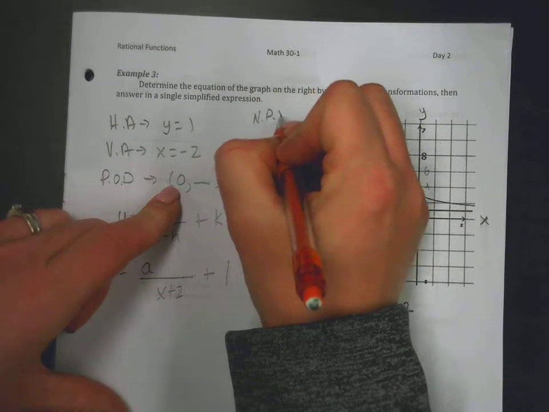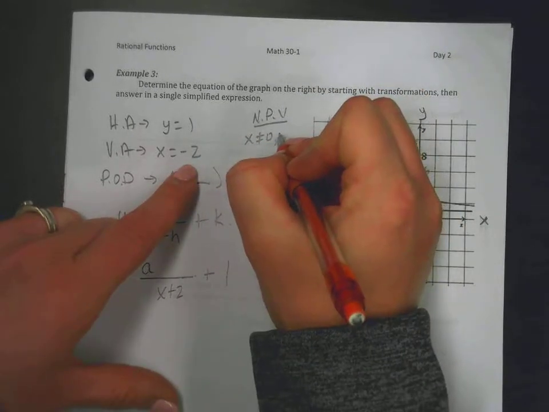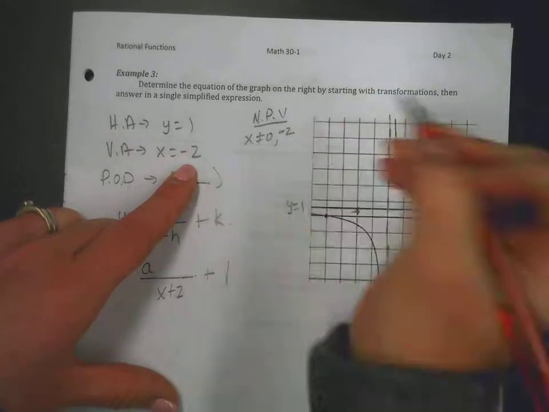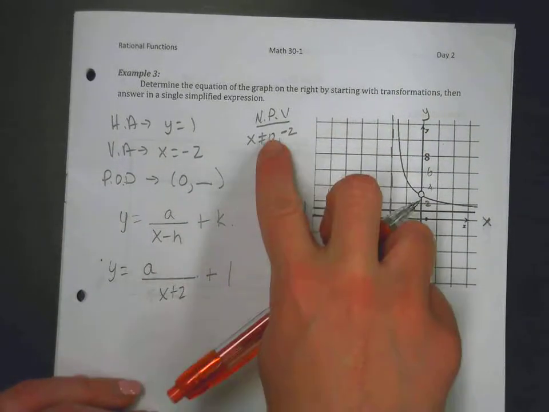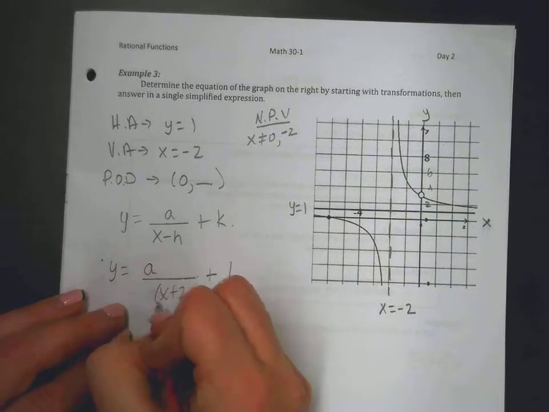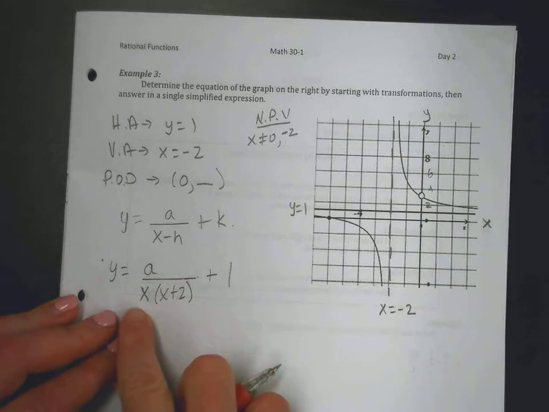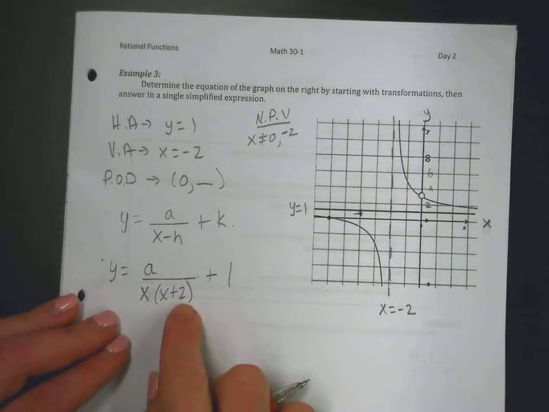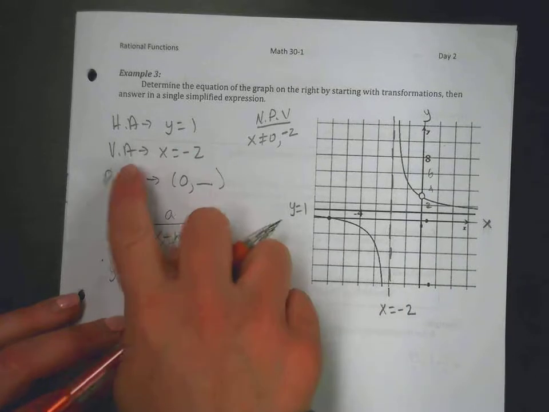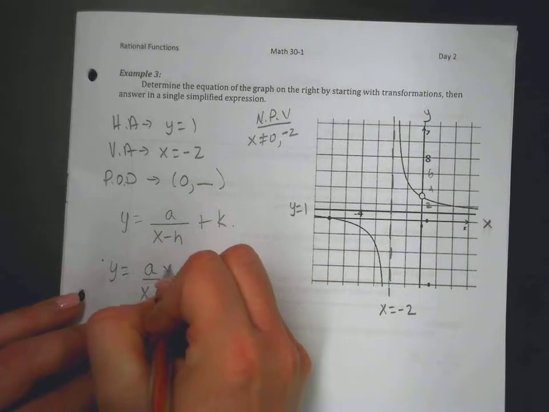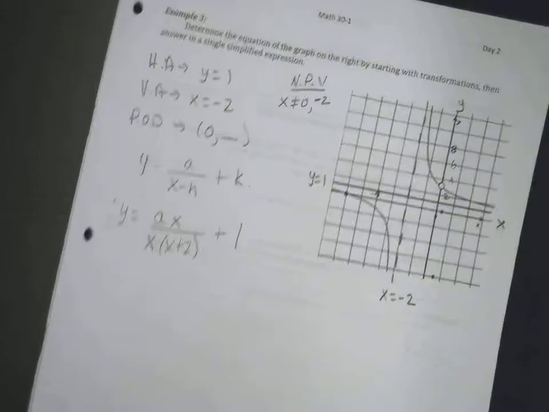So my non-permissible values for x would be x cannot equal 0 and -2. I've accounted for the -2, but I haven't accounted for the 0. The 0 would mean that this would have a factor expression of just x. So here's my 0, here's my -2, but we know this factor is always going to cancel to create this point of discontinuity, so I need an x in my numerator.